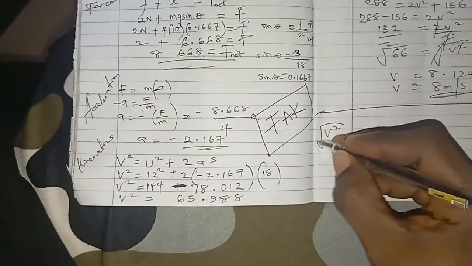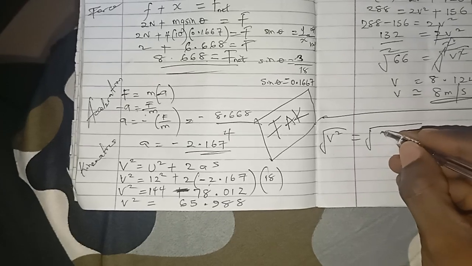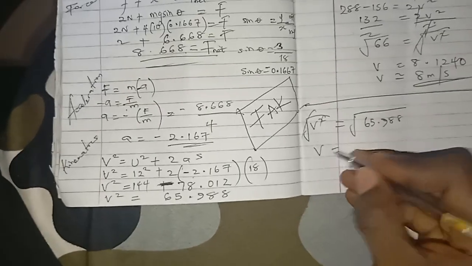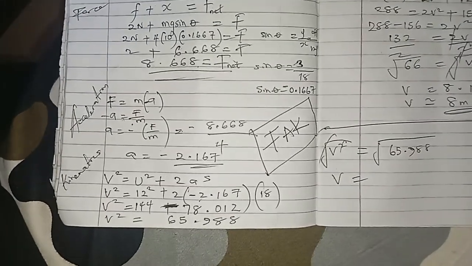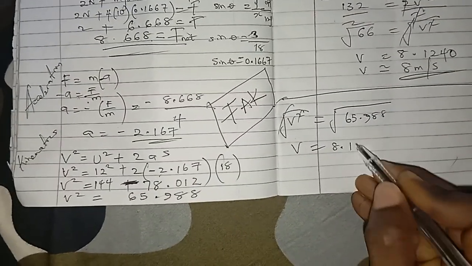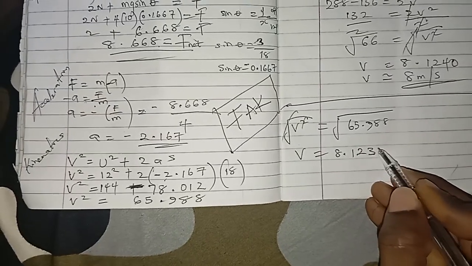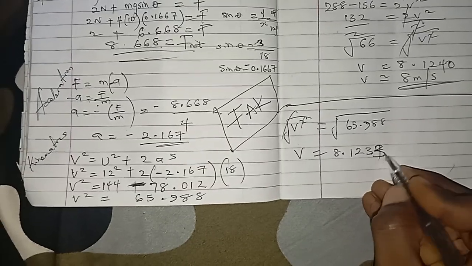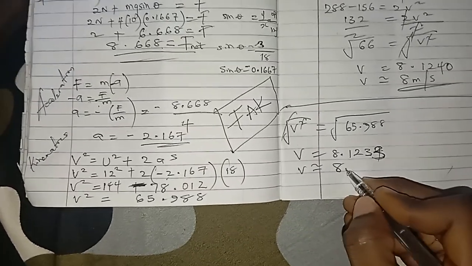So to make v the subject of the formula, take the square root of both sides. The root will cancel the square. So v is equal to the square root of 65.988, which gives 8.1234, approximately 8 meters per second. So it's the same thing with what we got in the first one. So there you have it.